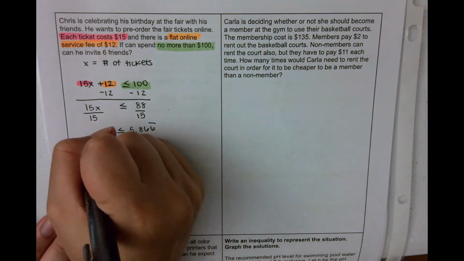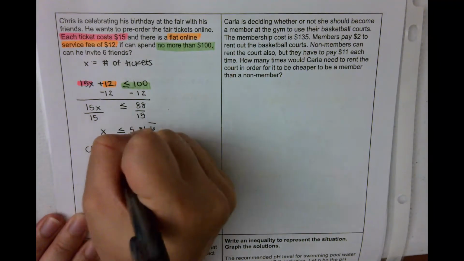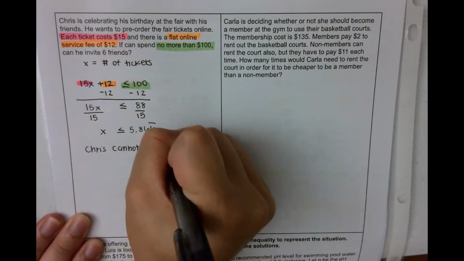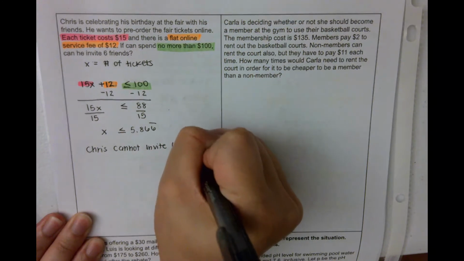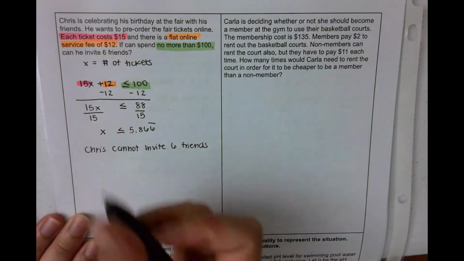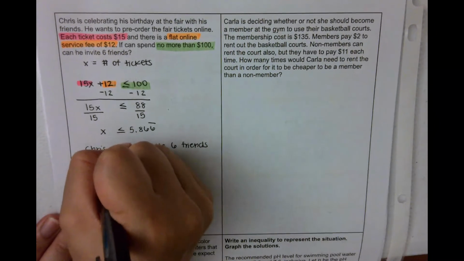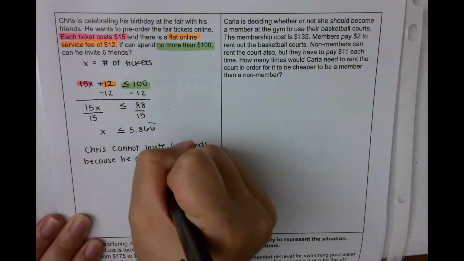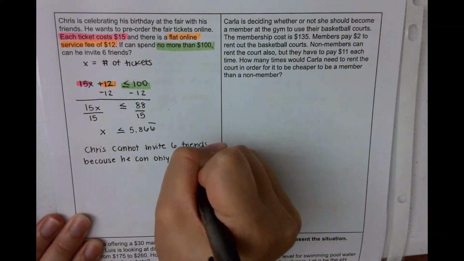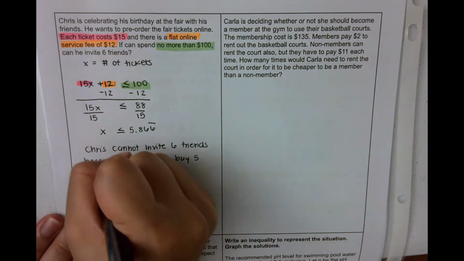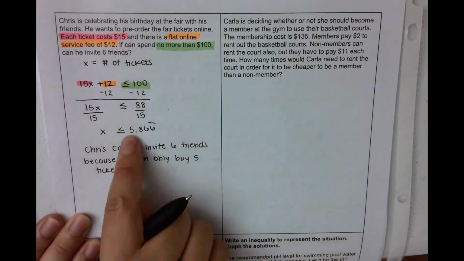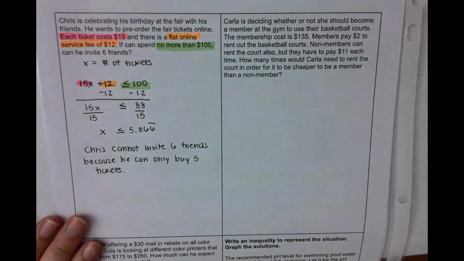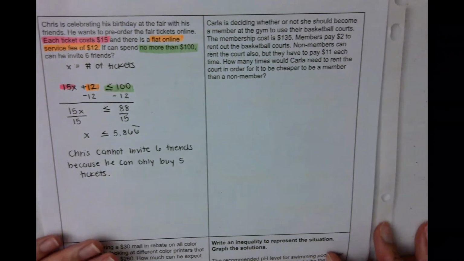So what this means is Chris cannot invite 6 friends, and the reason is because he can only buy 5 tickets. It has to be less than this. Okay, then let's move on to the next one.